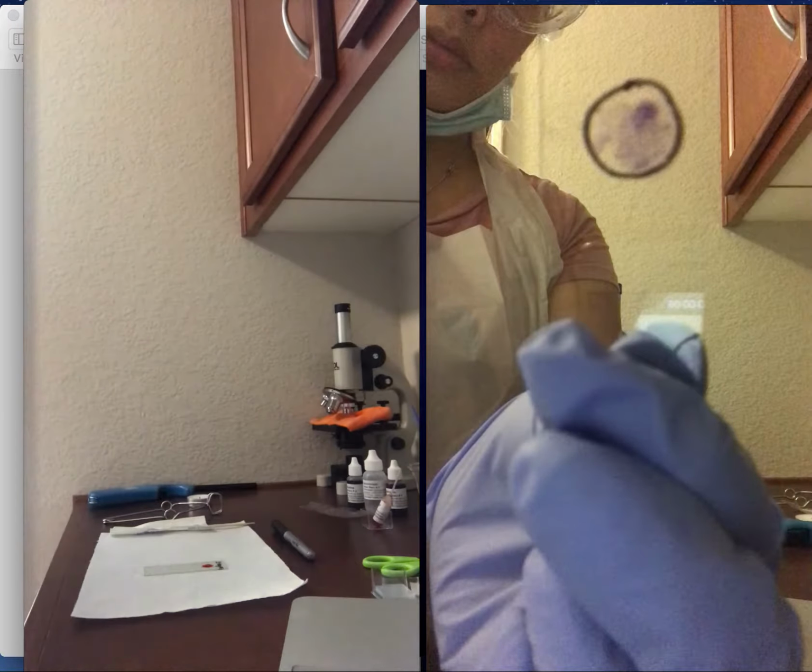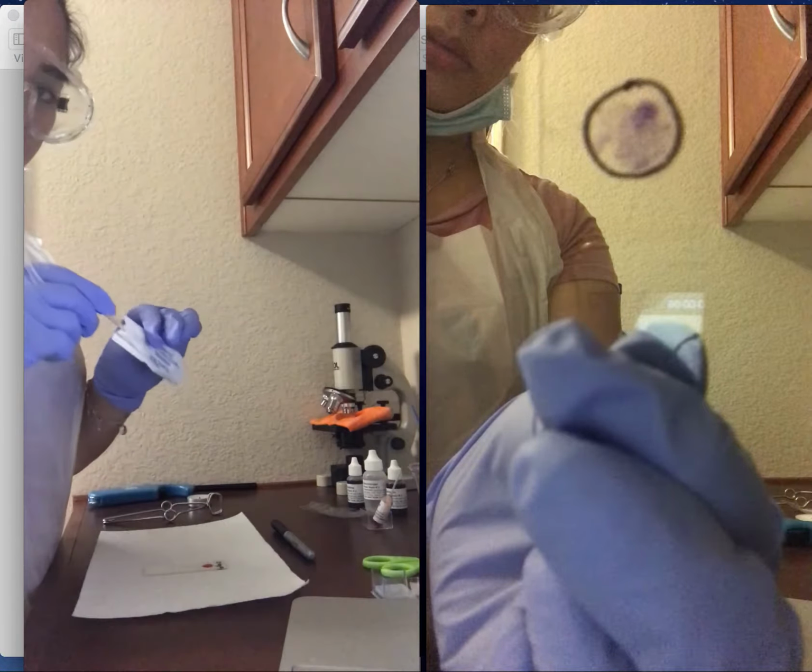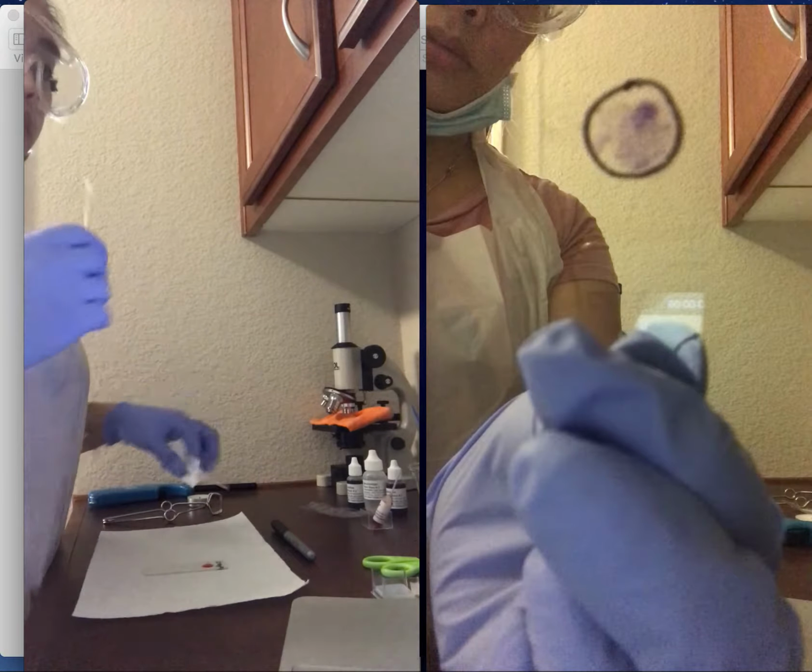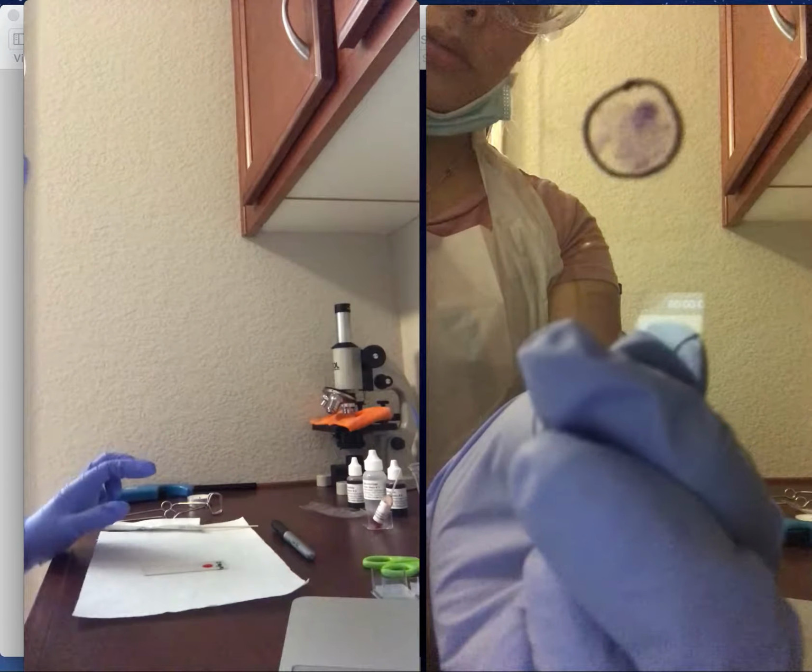Then we get another sterile swab and scrape the inside of our mouth around the teeth and gums.